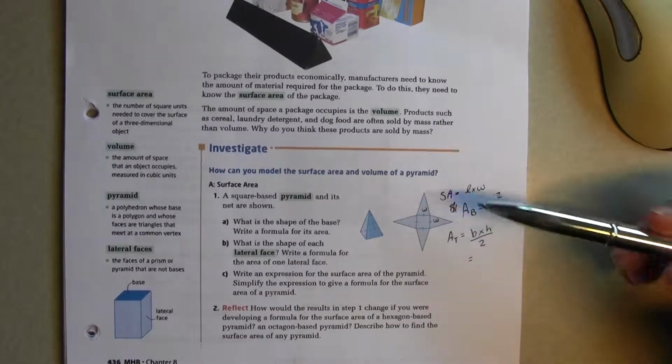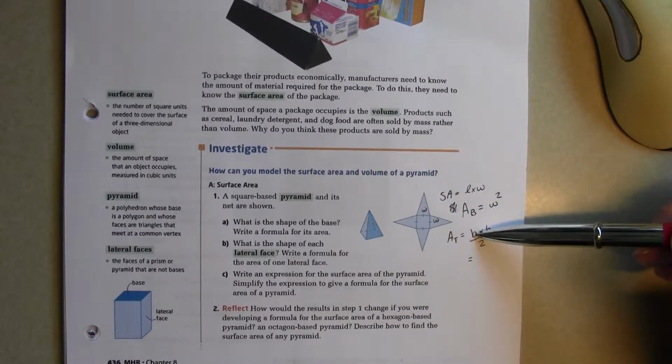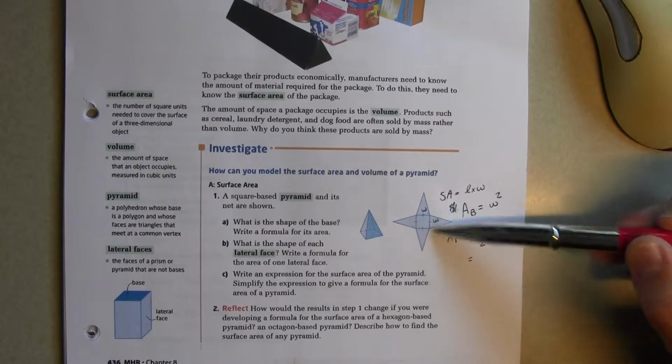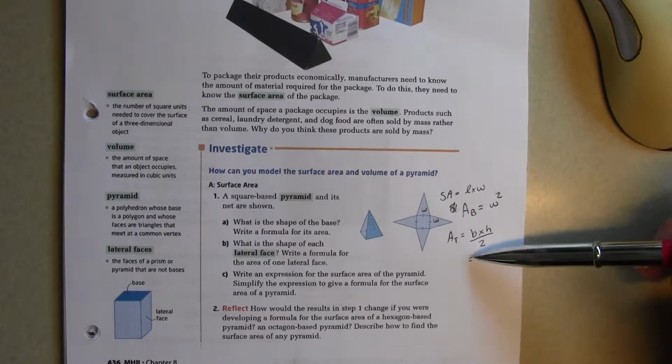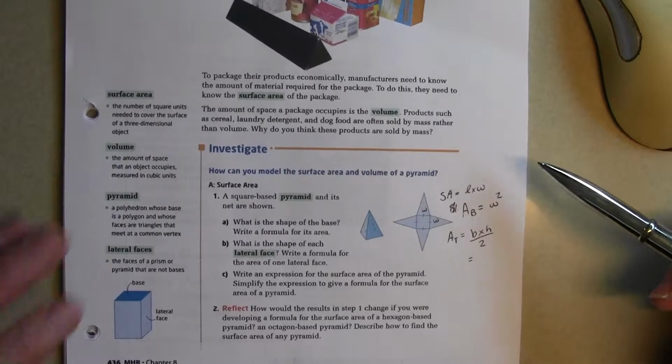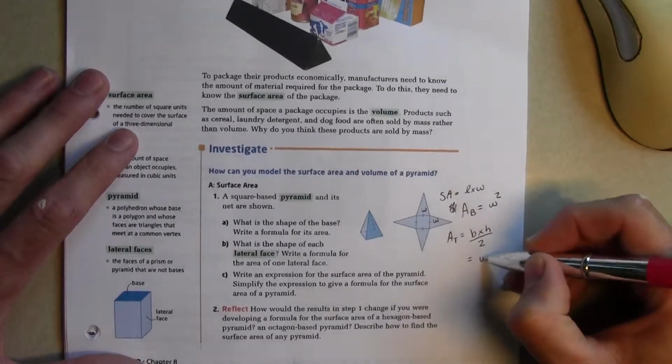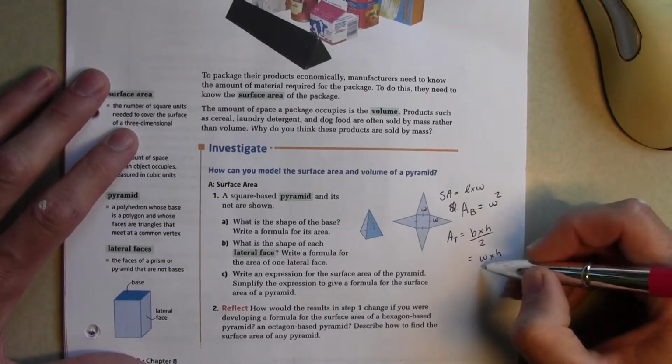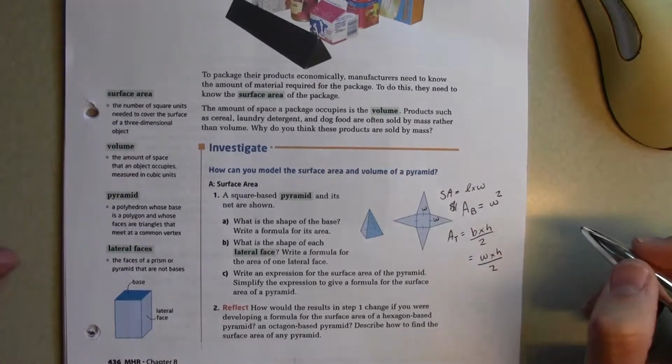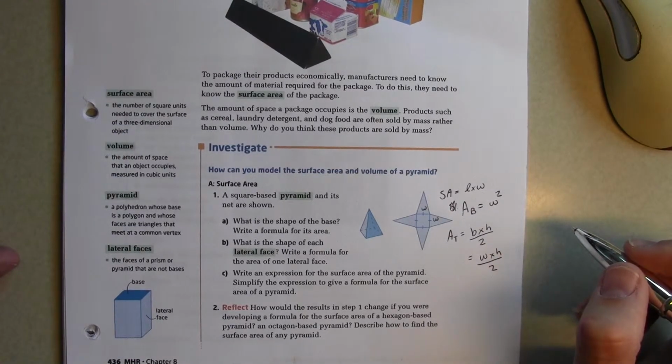In this case now, Nicholas, what would we call the base? Side length of the square. Right, and what variable did I use? W. Right, so it would be more like W times height divided by 2. Agreed? Okay.